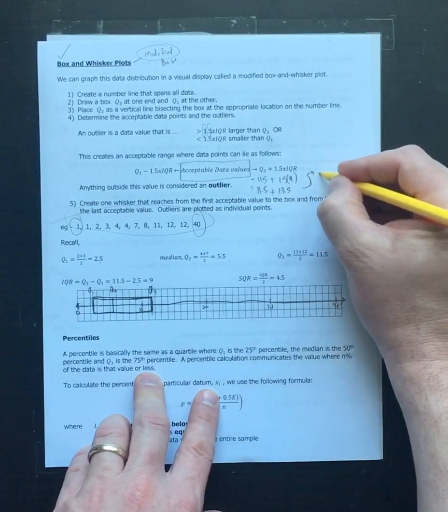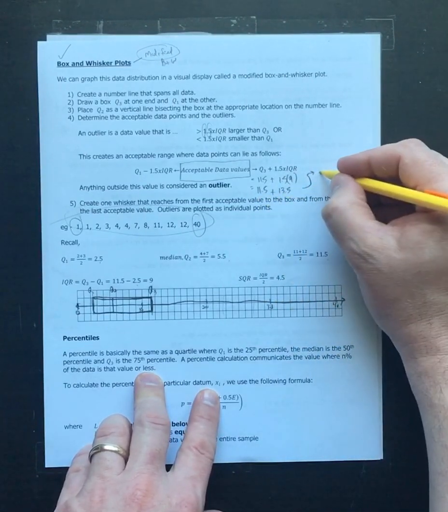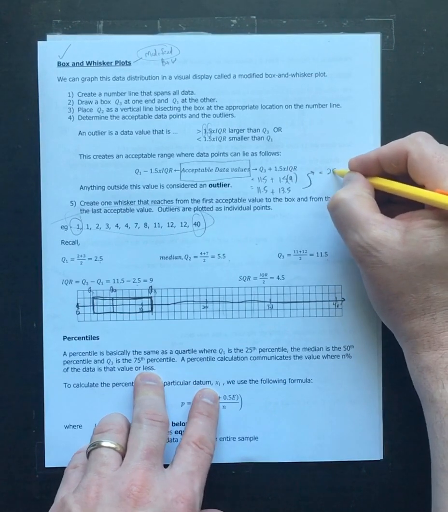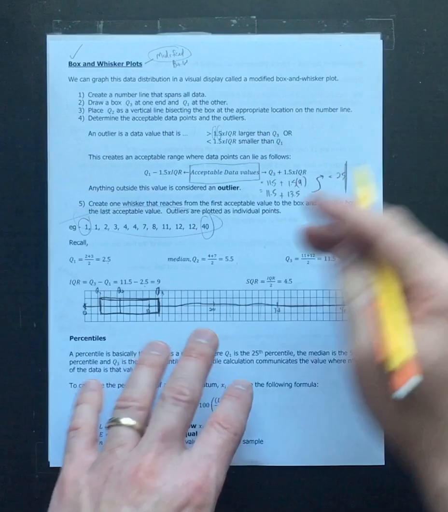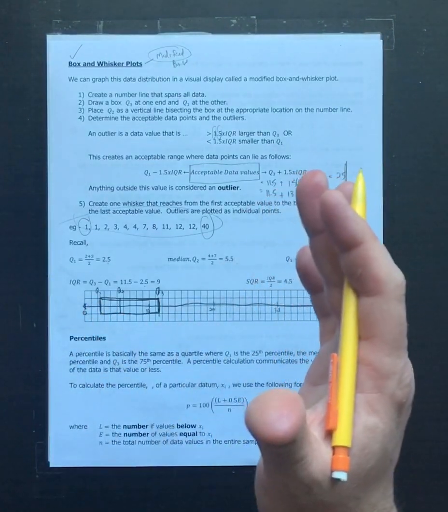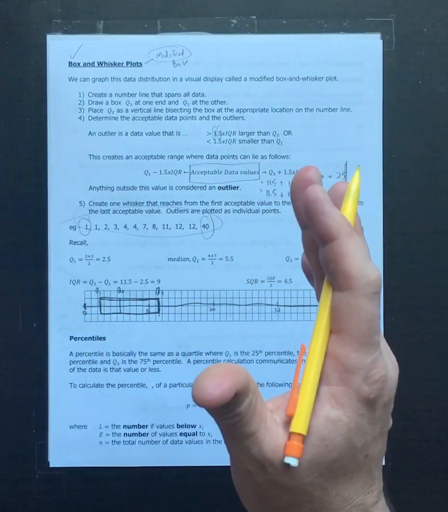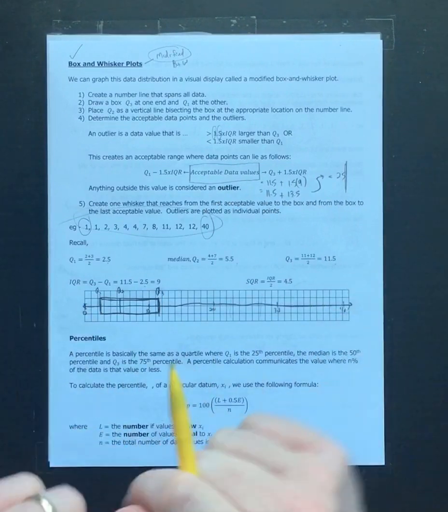And then calculate that number, of course: 11.5 plus 13.5, and you get 25. That means that any value of 25 or less is cool. It's acceptable. Anything above 25, unacceptable.